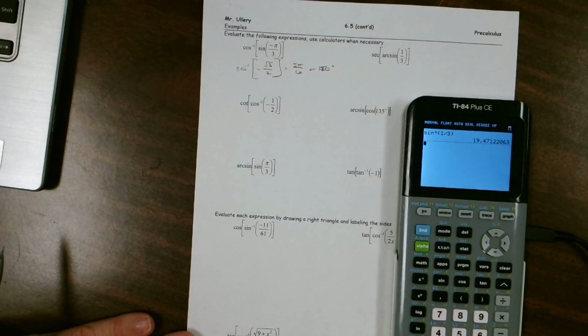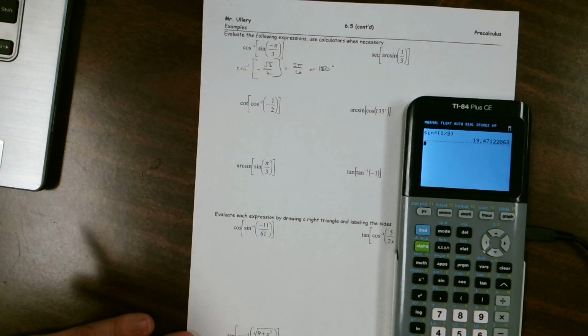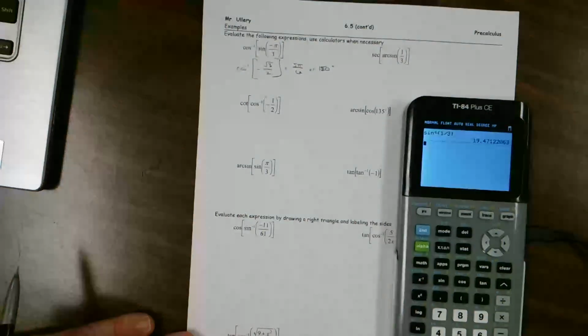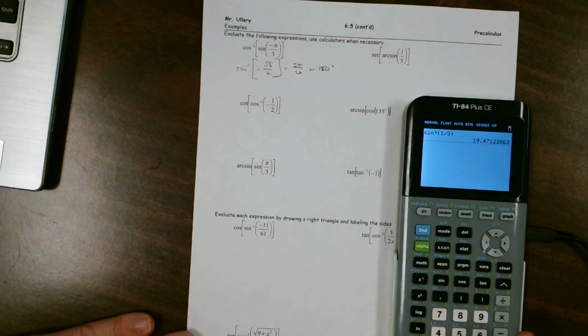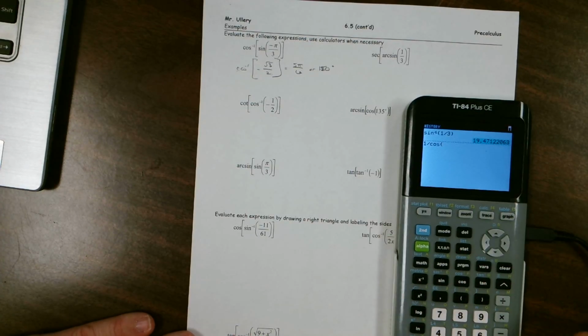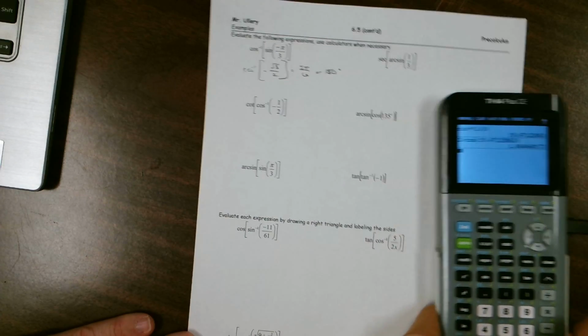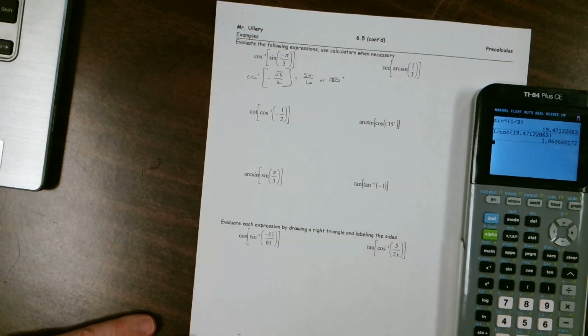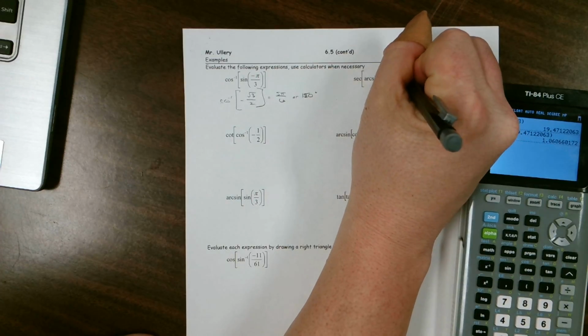Beautiful. And now I've got to take the secant of it, which means I have to take the reciprocal of the cosine of that. So I'm simply going to do 1 divided by cosine of that value. Close it out. And the secant value is 1.06.